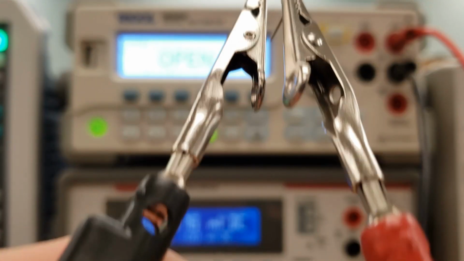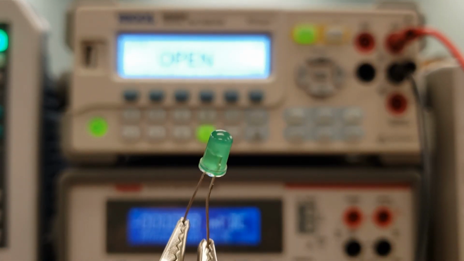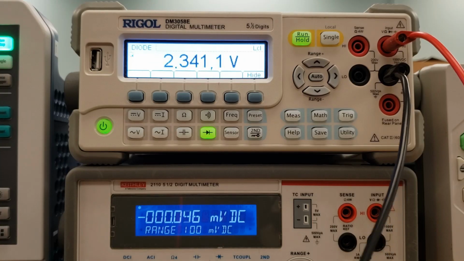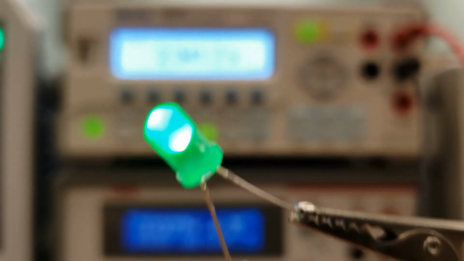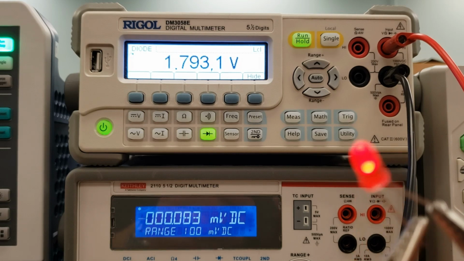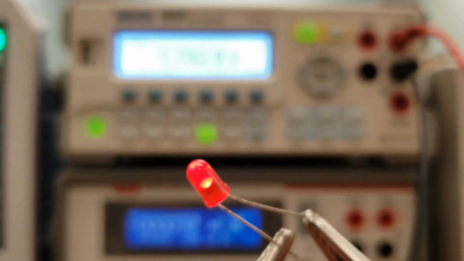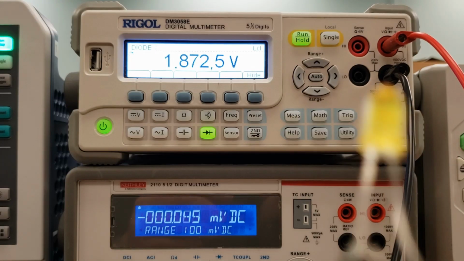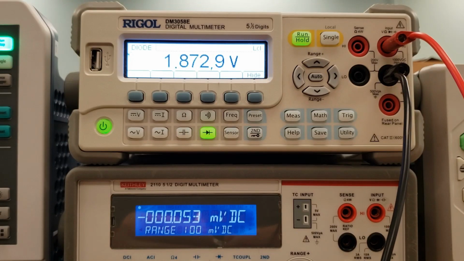This is a test of a non-working LED, and I have the red lead connected to the anode, black lead to the cathode. This is a test of a green LED that does work, and it's reading a forward voltage of about 2.34 volts. This is a red LED, and it's reading about 1.8 volts forward biased. This is the forward bias voltage for a yellow LED.